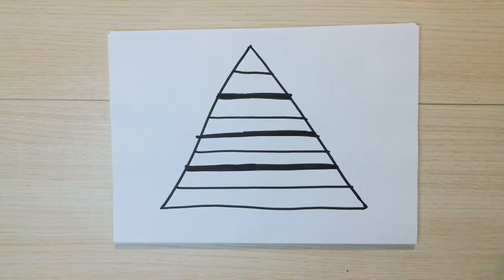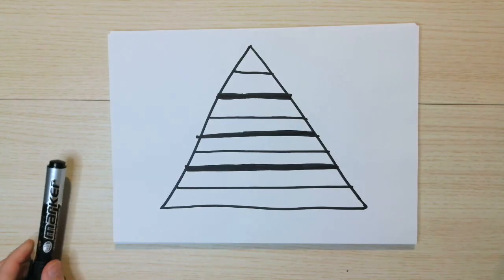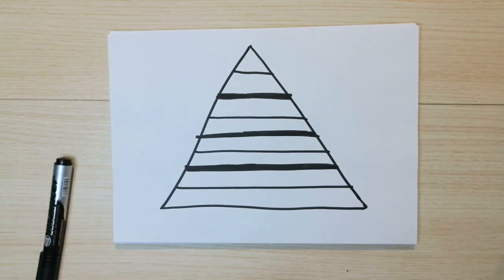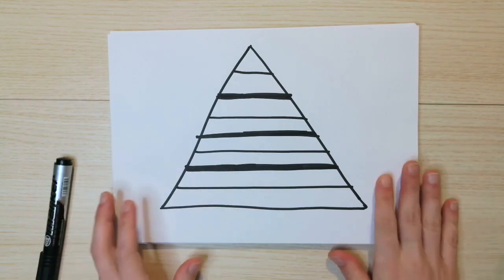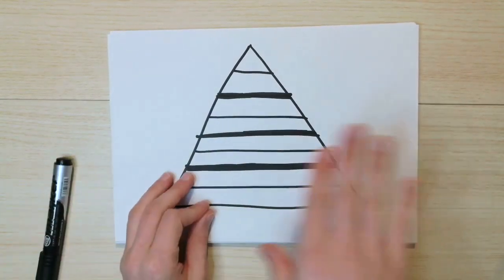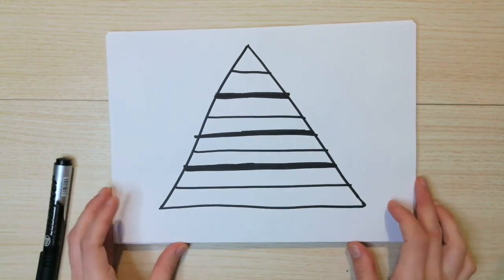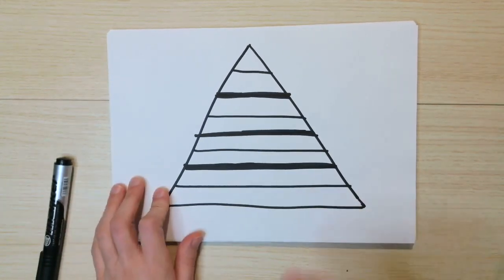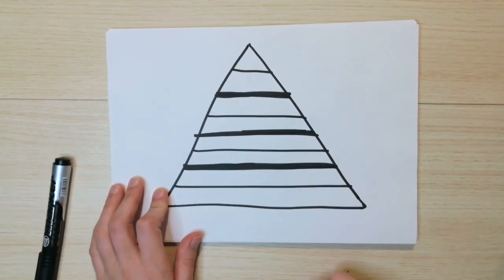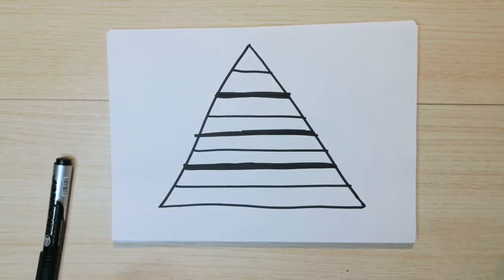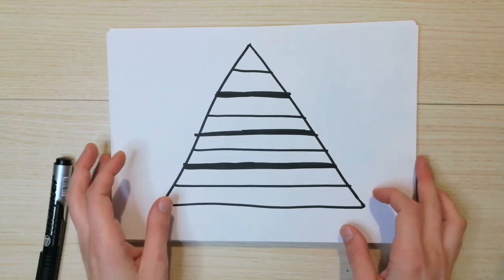So, you know how Neurographica connects the consciousness and the unconsciousness? How one line can shift how you feel and how you think almost instantly? Well, the pyramid explains why that happens. It's like a map of your inner world, showing all the layers of who you really are.